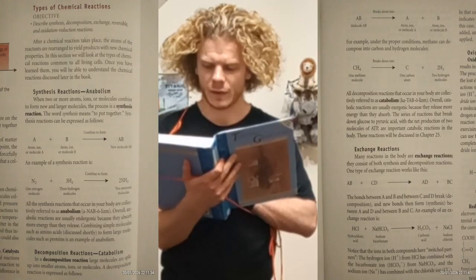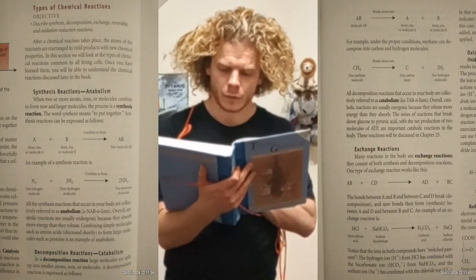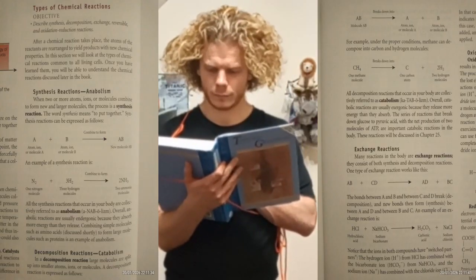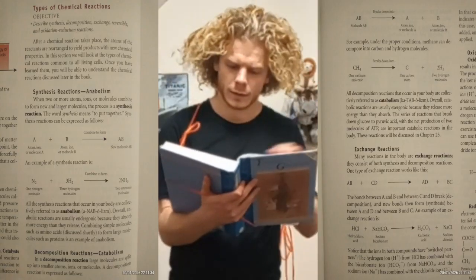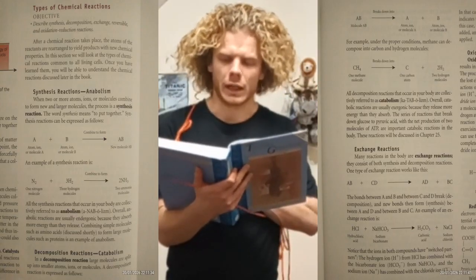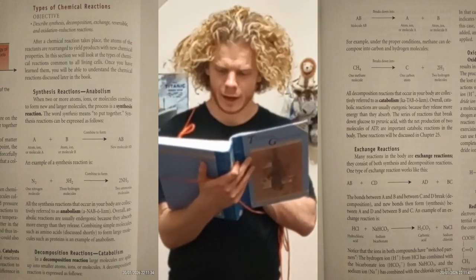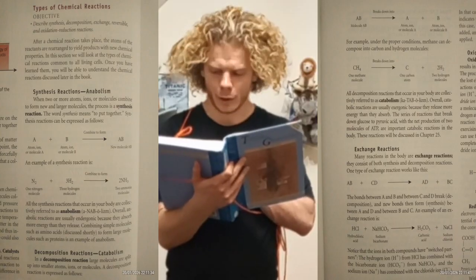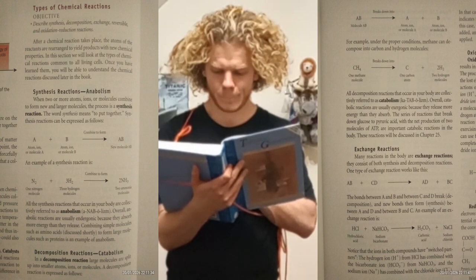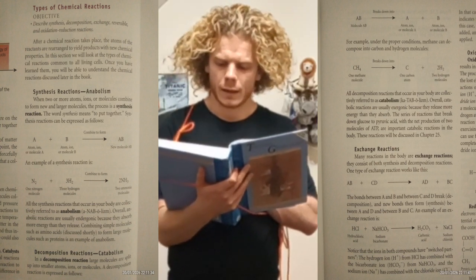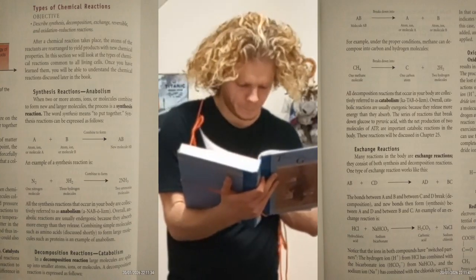All decomposition reactions that occur in your body, we're talking about a human being, are collectively referred to as catabolism. Whenever something is not composed together but decomposed or divorced, that is called catabolism. Overall, catabolic reactions are usually exergonic because they release more energy than they absorb. So after an exergonic reaction, there is less potential energy in the products.